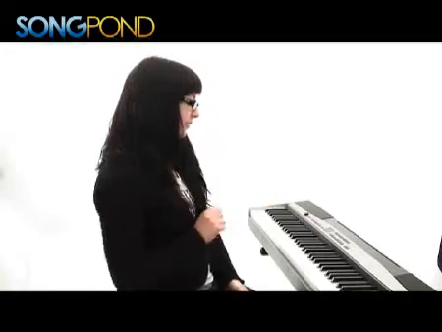The 7th chord is created by adding another note to an already existing triad. It gets its name because the additional note is a 7th interval above the root note of the chord. I'm going to give you an example.